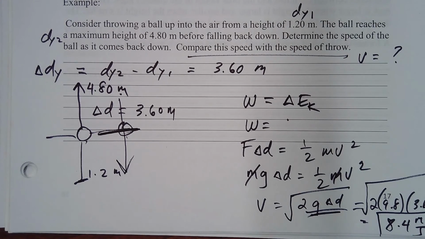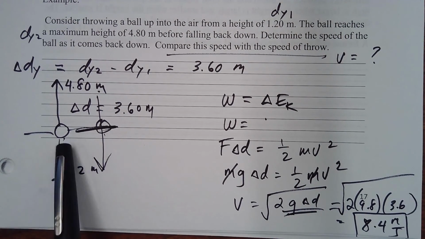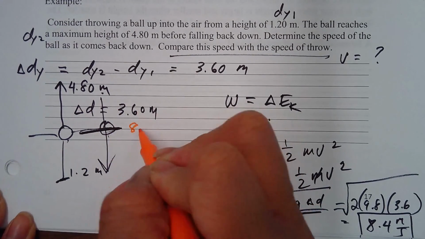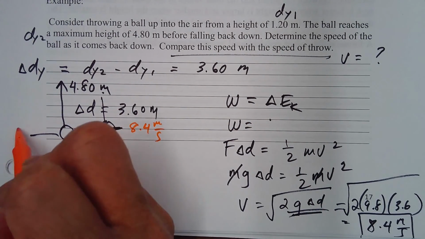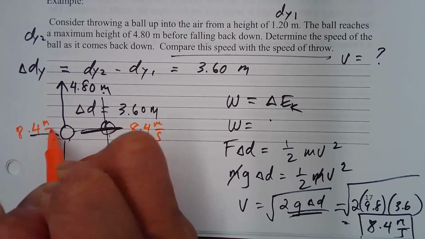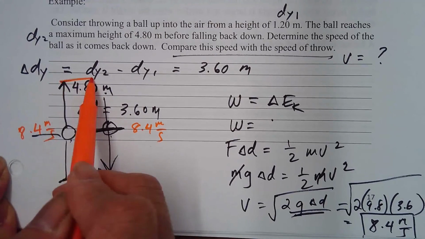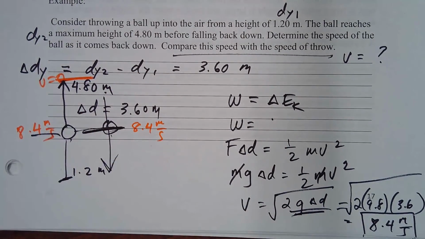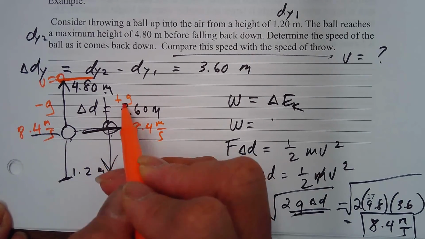What do you guys think? If this is the speed of catching it, what would be the speed of throw? So right here is 8.4. You caught it at 8.4 meters per second. Assuming this is an isolated system, this would have to be 8.4 meters per second as well. What is the v at the very top? The v would be 0. Okay? Again, negative g right here, positive g as it goes down.